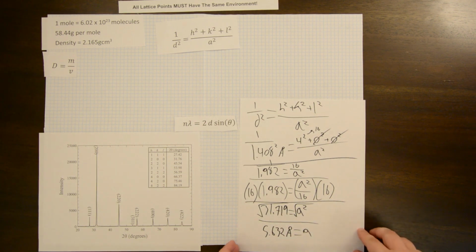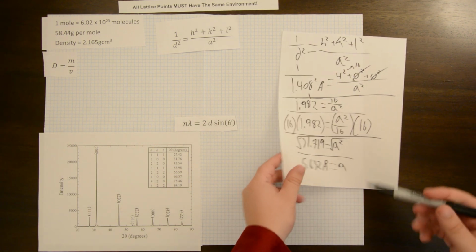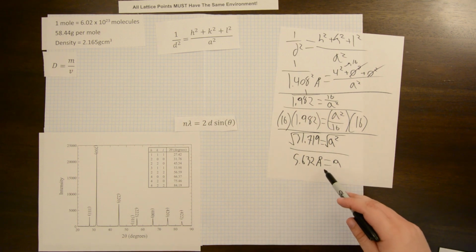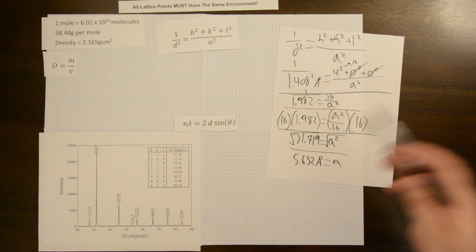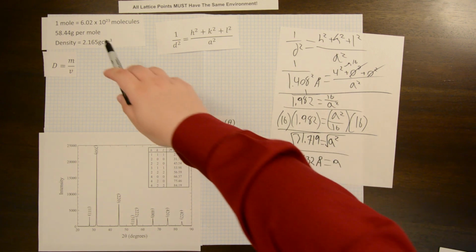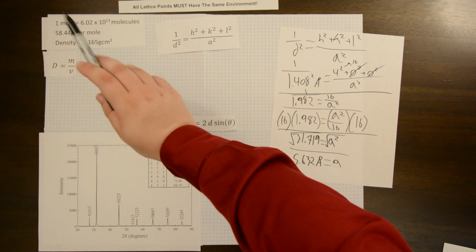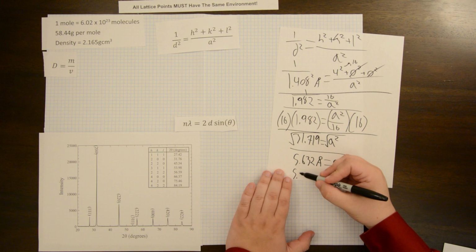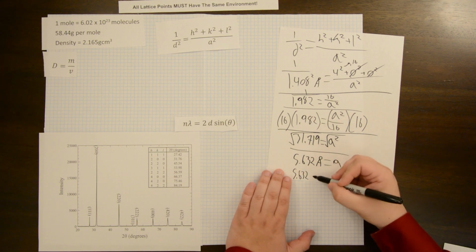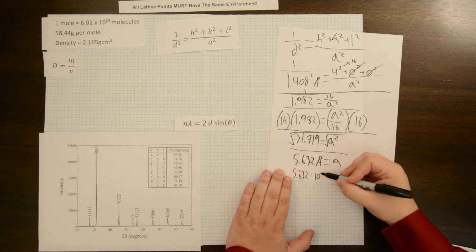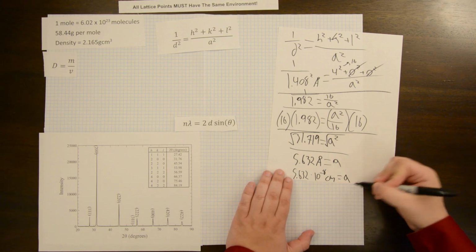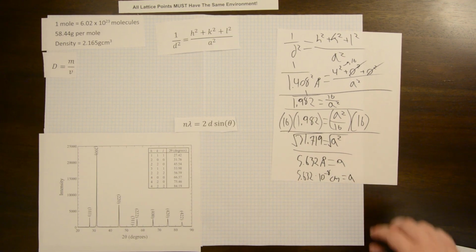Okay, so we have A. Though for the sake of ease, since this is currently in angstrom, and 1 angstrom is 1 times 10 to the negative 10 meters, and density over here is going to be in cubic centimeters, we're going to turn this into 5.632 times 10 to the negative 8 centimeters equals one side of our unit cell.